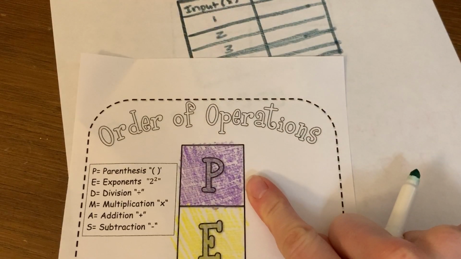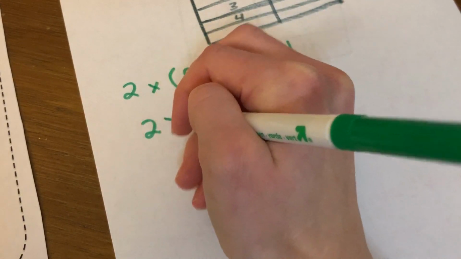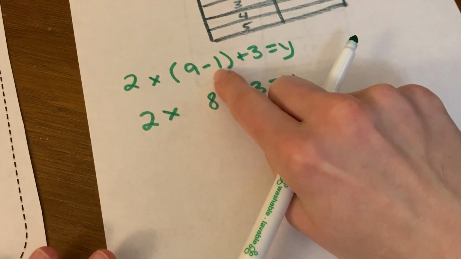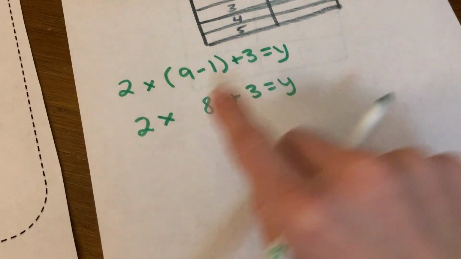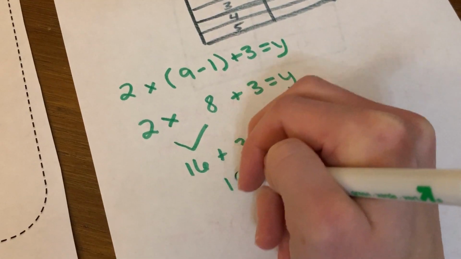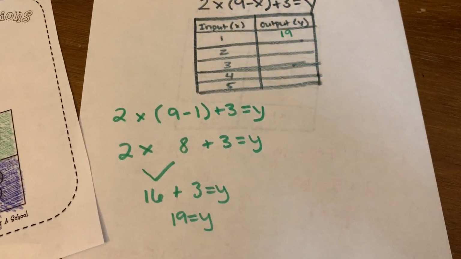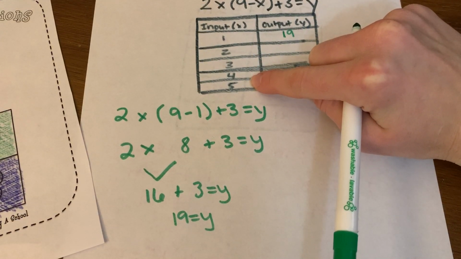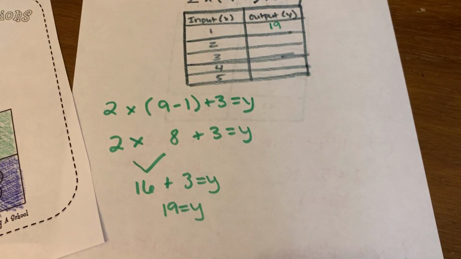All right, PEMDAS says parentheses first. So 9 take away 1 gives me 8, and I'm just bringing down the 2 times 8 plus 3 equals y. I'm bringing it down because I didn't need it yet, because PEMDAS said I had to solve that first. PEMDAS says exponents next. We don't have any. PEMDAS says multiplication and division next. 2 times 8 gives me 16, plus 3 equals y. So 19 equals y. All right, so that's that one. You go ahead now and solve x equals 2, x equals 3, x equals 4, and x equals 5 on your own, okay? When I check in with you next, I will be doing all of those.